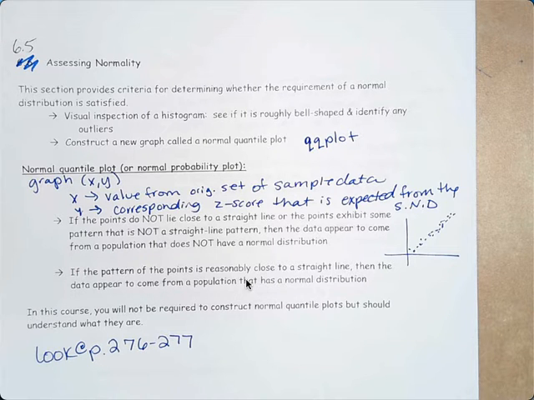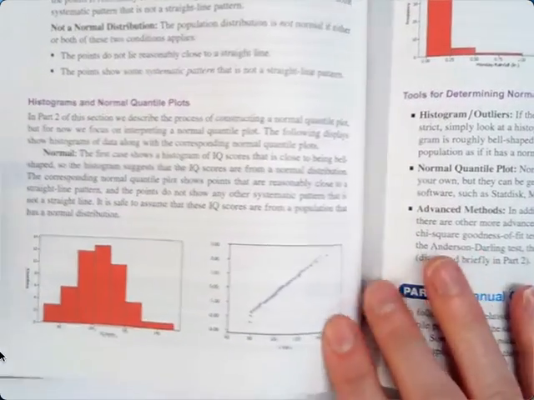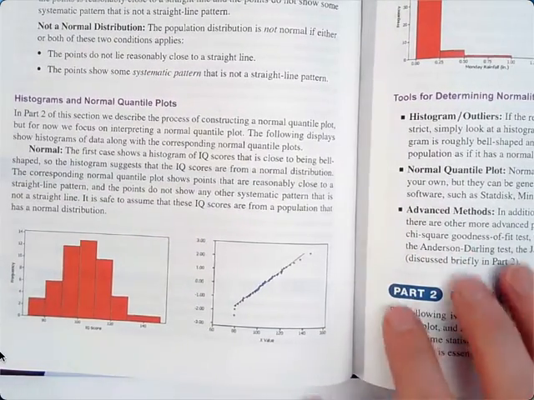If it is following some kind of pattern, but it's not straight, then it's not normal. So I'm going to show you some in our textbook so you'd see what it looks like. This example is on page 276.